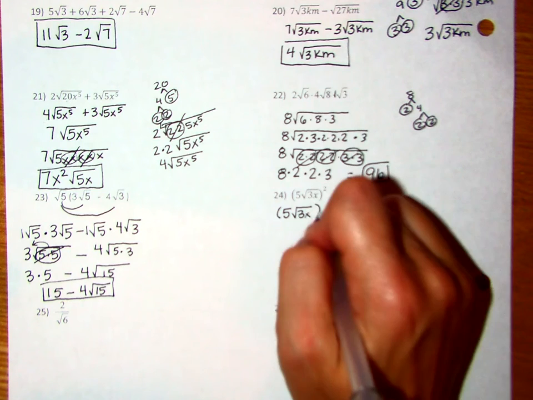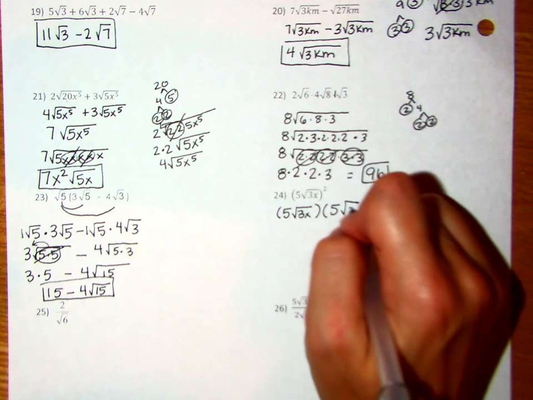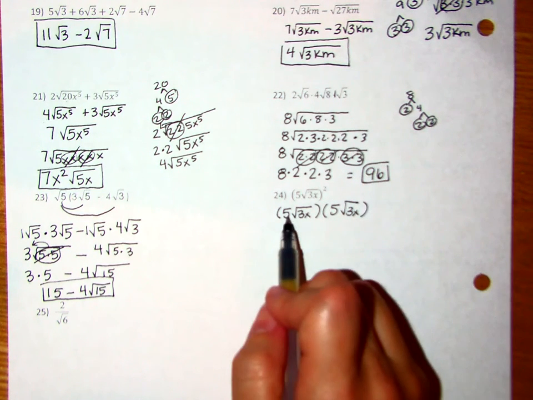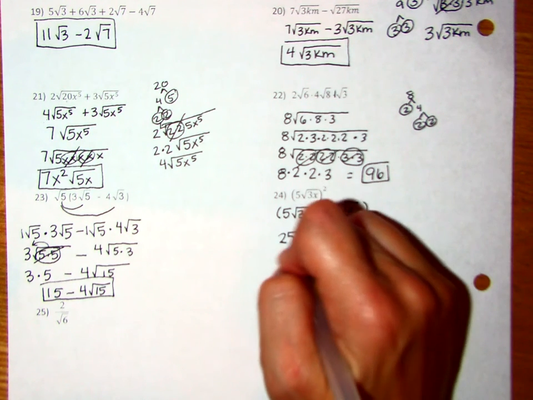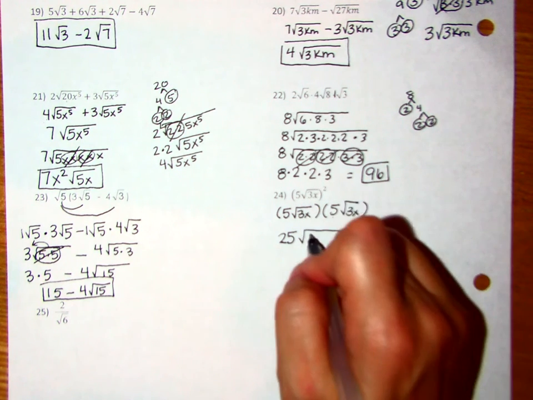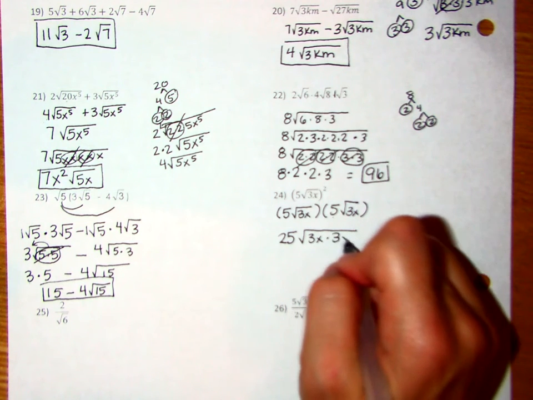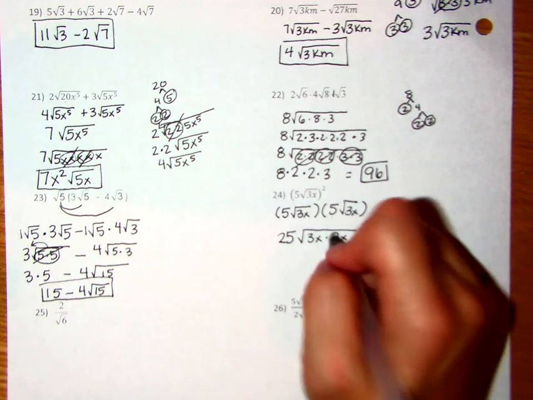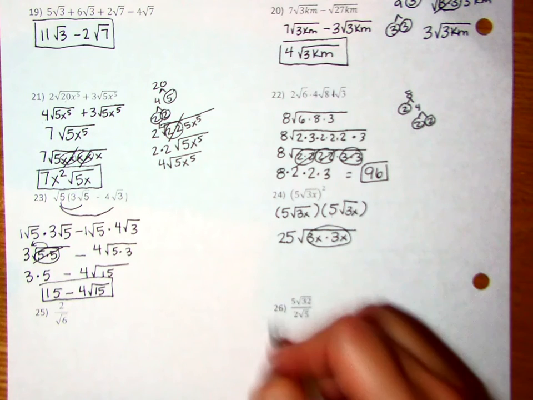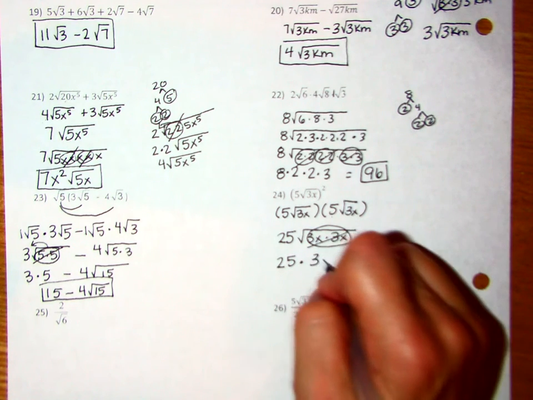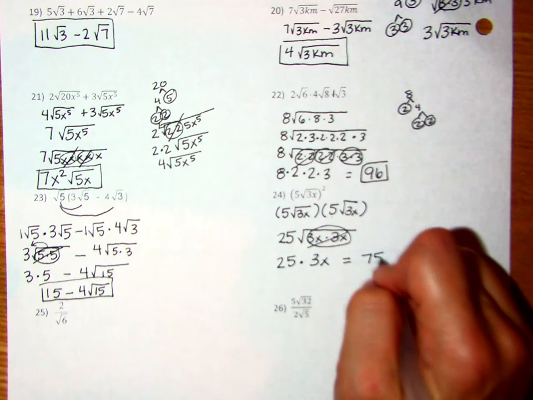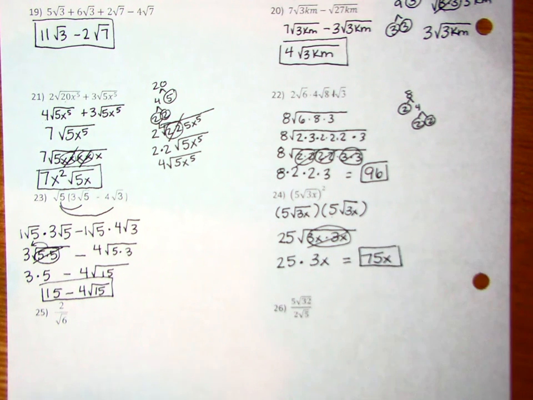On number 24, whenever you see something that's squared, what that means is 5 square root of 3x times itself, 5 square root of 3x. So we do the same thing, multiply your coefficients. 5 times 5 would be 25. And then on the inside, I get 3x times 3x, which, by the way, is a twin. So I get to pull out just one of those. So 25 times just one of those 3x's will make this a 75x. And that would be my final answer.